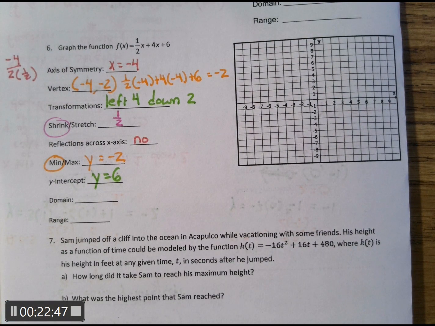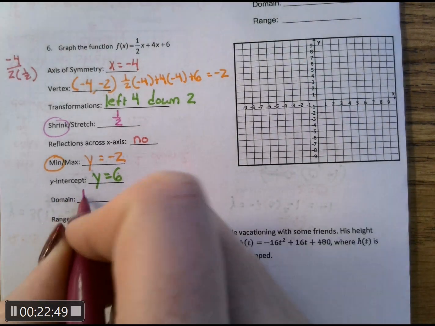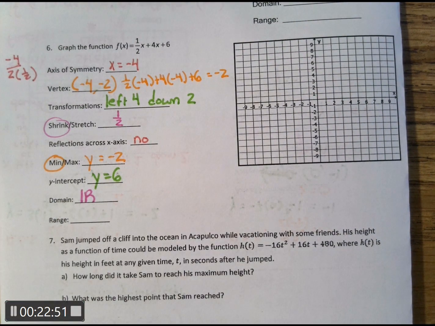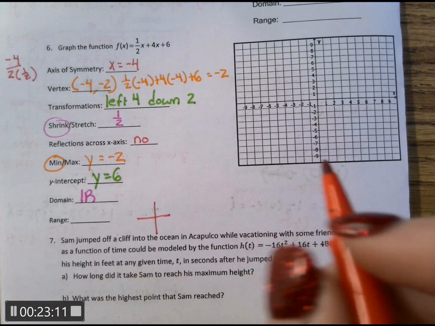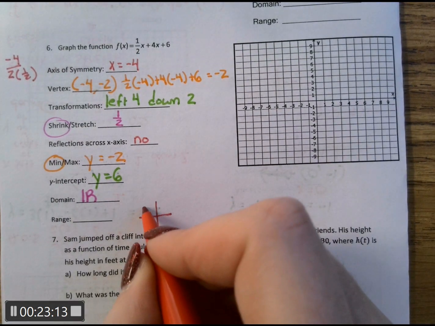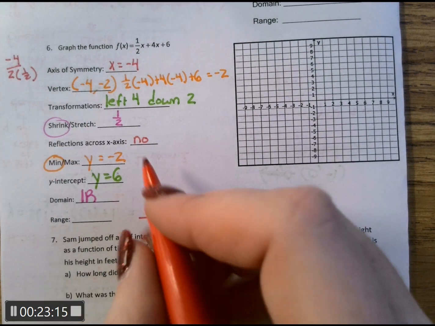Domain is all real numbers. Alright, range. I wonder who can figure out range without having to graph it. Okay, because you know that there is no reflection across the x-axis, meaning our graph is going to look something like, hold on, where's my vertex?